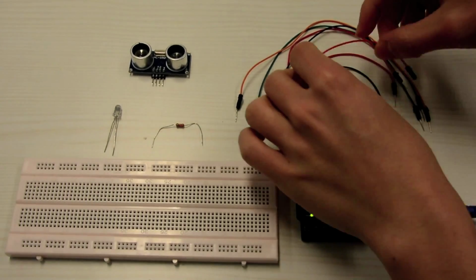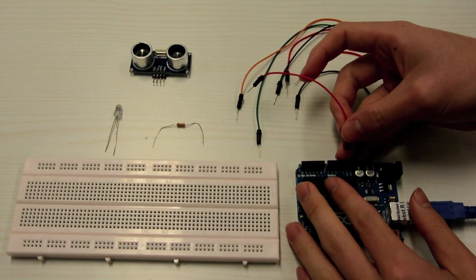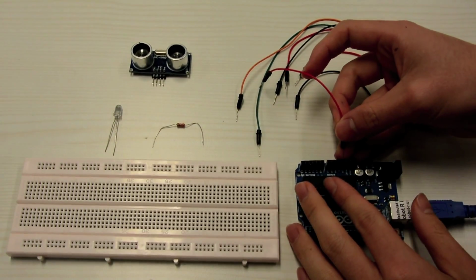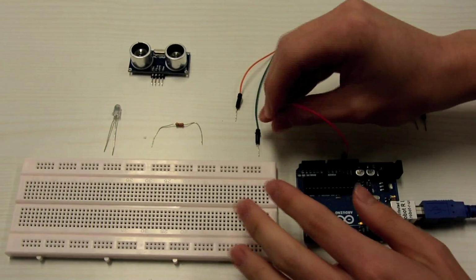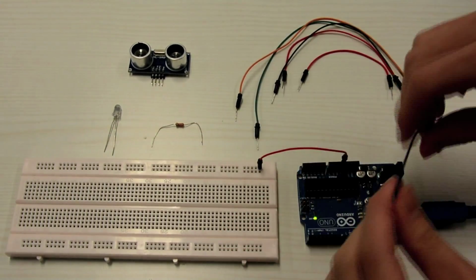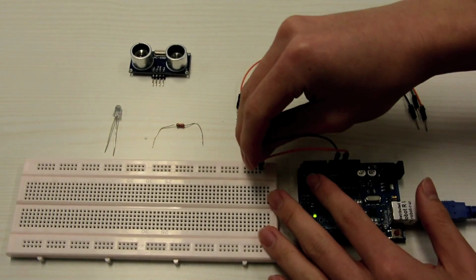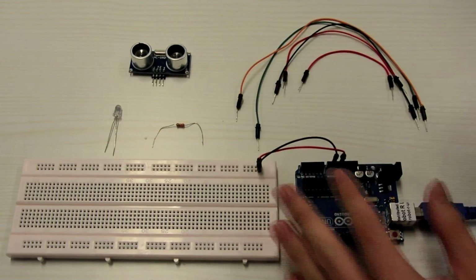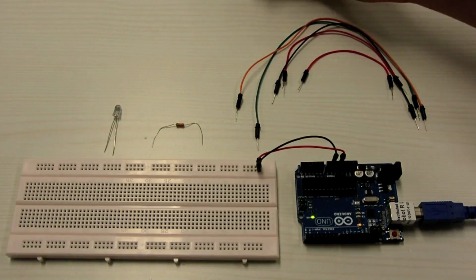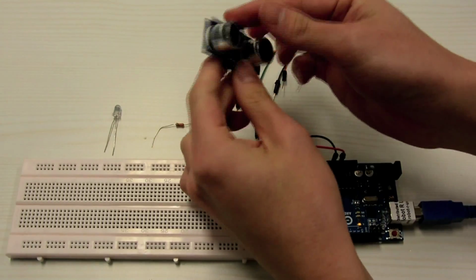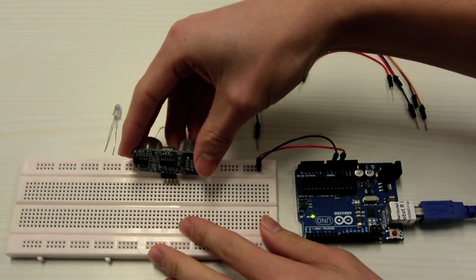To first use any device, you must first power it. And to power the device, let's connect the 5V from the Arduino to the breadboard. This is with the red wire. Next, we connect the ground from the Arduino to the breadboard. After which, we pick up our ultrasonic sensor and get ready to connect it to the breadboard.